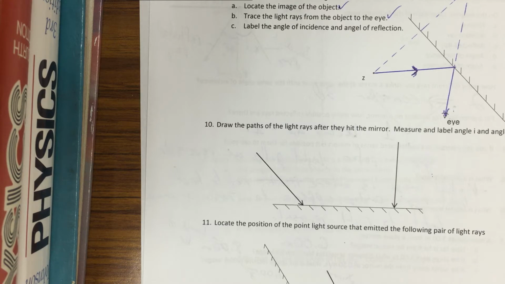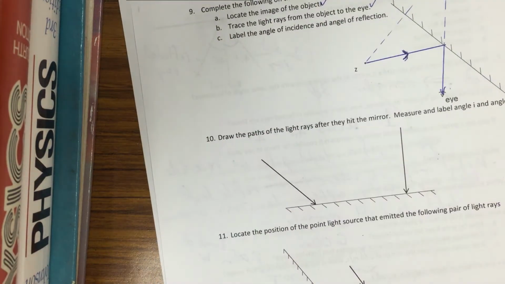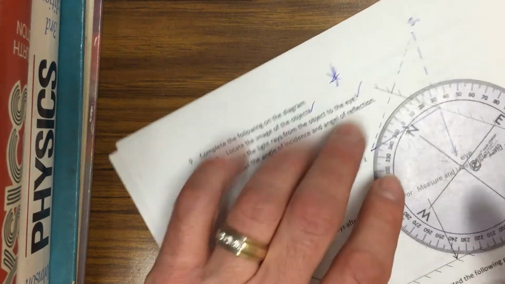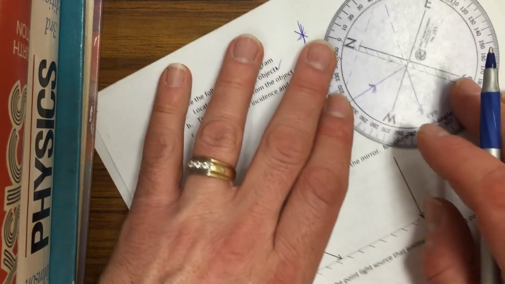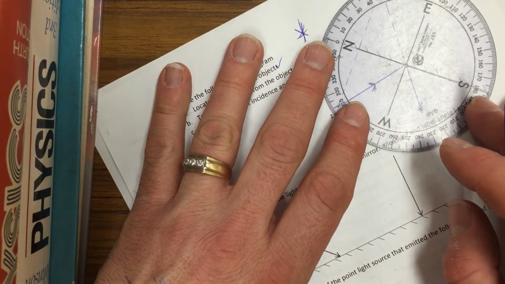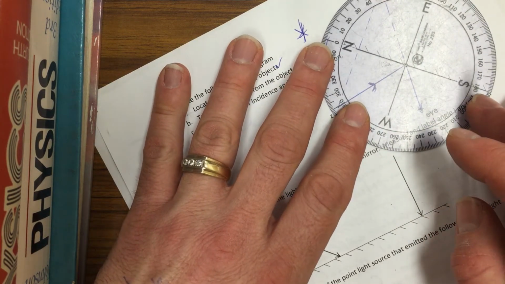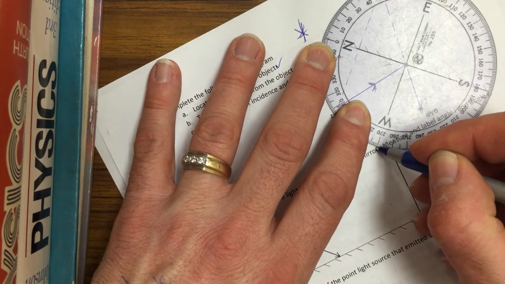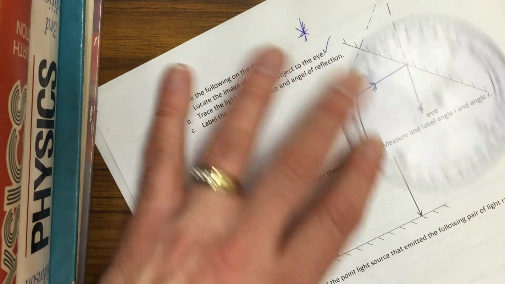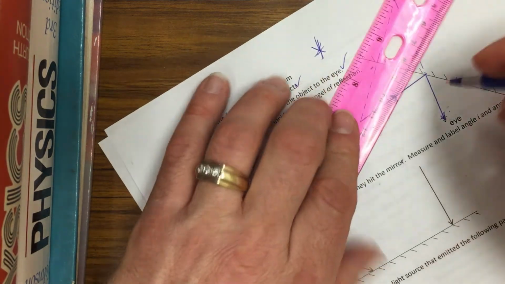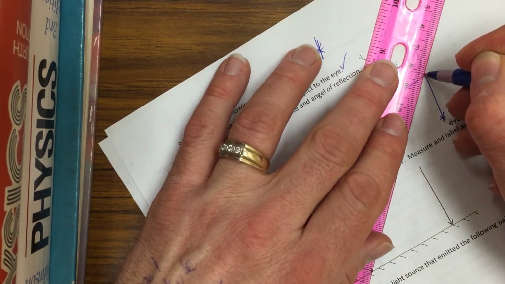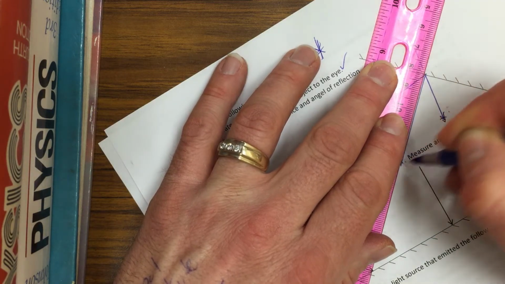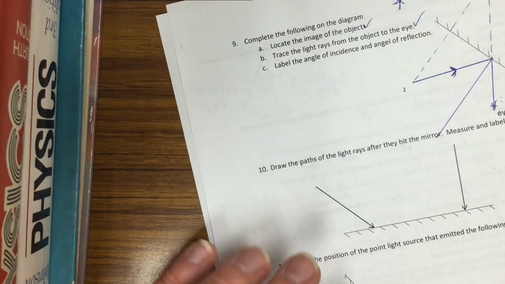So what do we need before we can do this? We need a normal. So we can do it 2 ways. We can grab our protractor, which I'm going to do just to be a little more accurate, or we could have used our ruler. But I'm going to put my protractor on here like so. Put my protractor so that my 0 line is exactly on the mirror, and I'm going to make a mark out here on the 90-degree point. I'm then going to use my ruler to connect from that point to that point right there, and that gives me my normal. Again, the normal is drawn as a solid line.